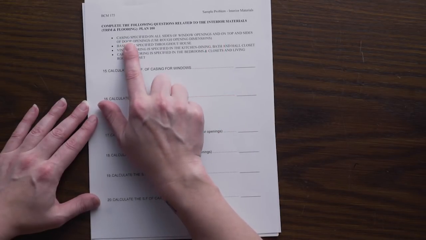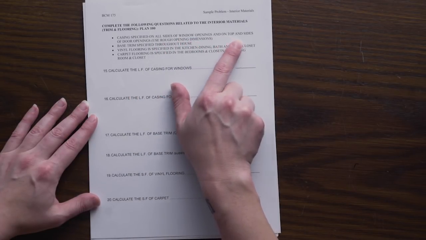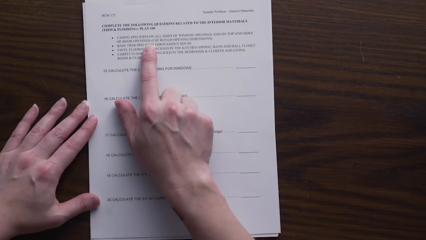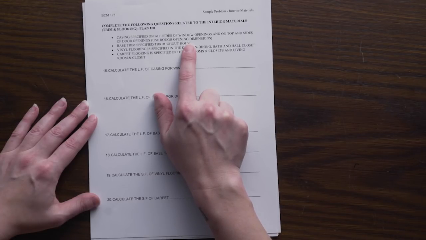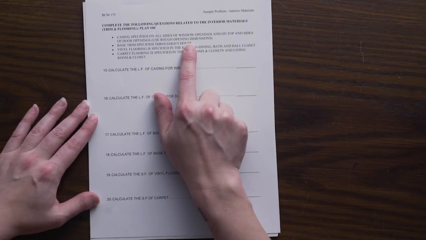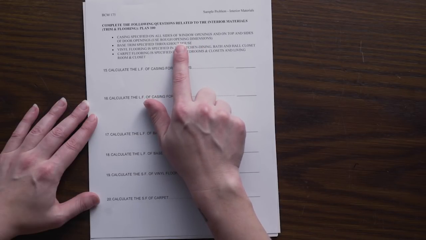We have casing, again, specified on all sides of the window openings, top, bottom, and sides, and then the top and sides only of our door opening. Here, we're going to use our rough opening dimensions when we're calculating the casing. It is a close approximation of the number you would use. For example, we have a 6'8" standard door slab. When we use our rough opening, that makes it 6'10".